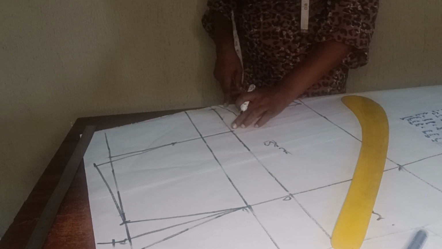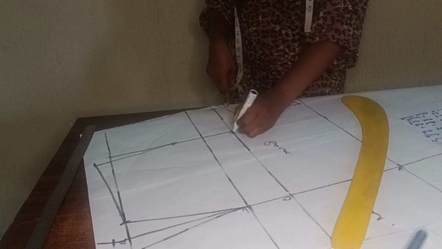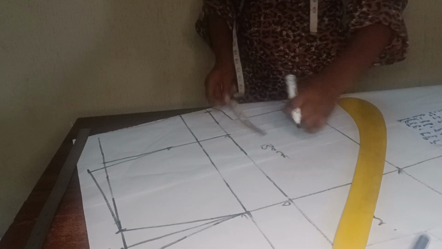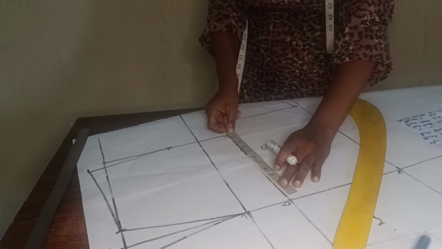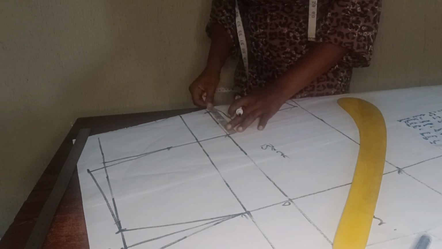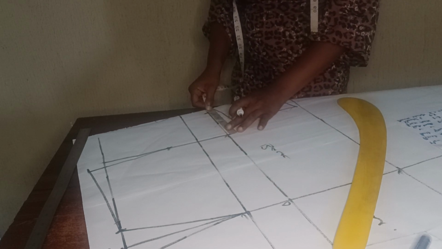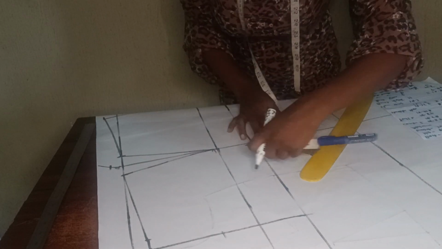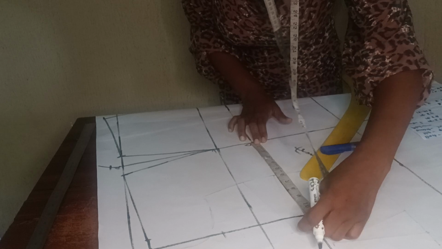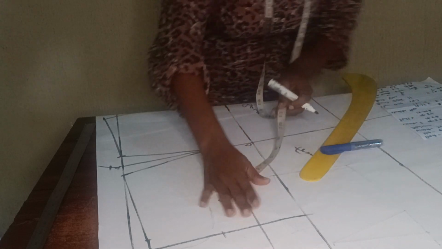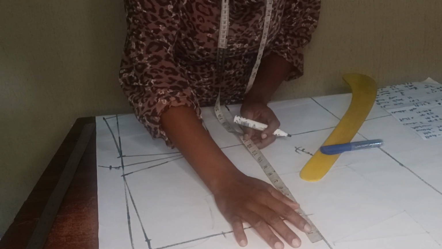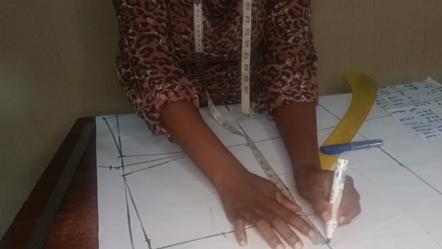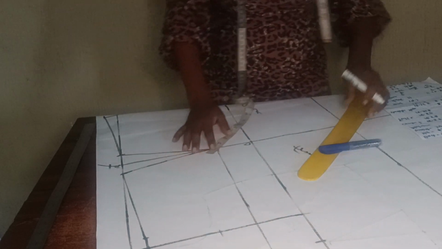So D to this point here, that's G point. So I'll divide it into 2 equal parts, 5.5. Then I'll measure it from G to give me my crotch extension. I'll come here too. I have 10.5 here, if I'm not mistaken. Then I'll divide into 4. That's 2.6. So this will give me my crotch extension for front.